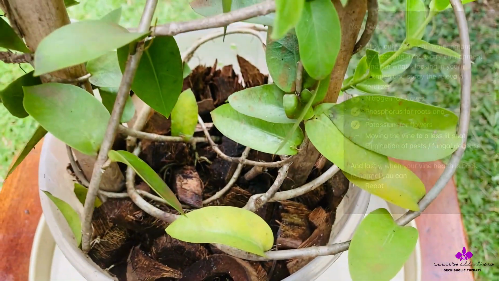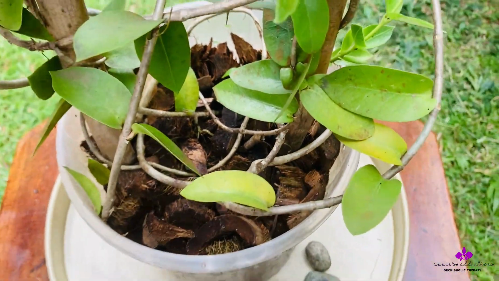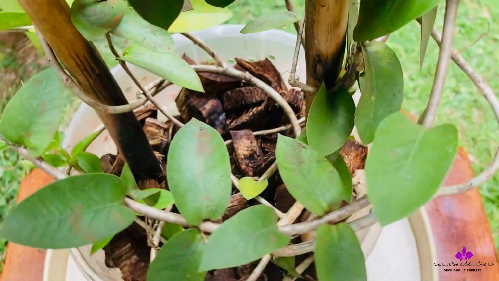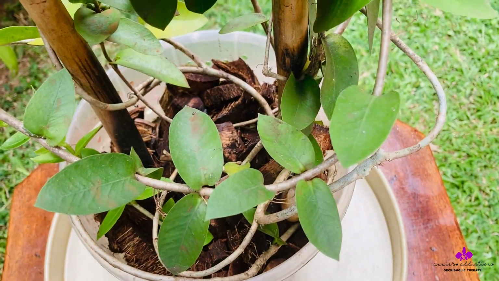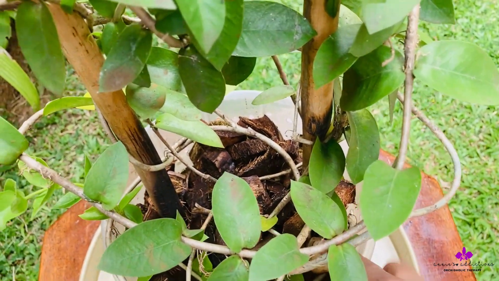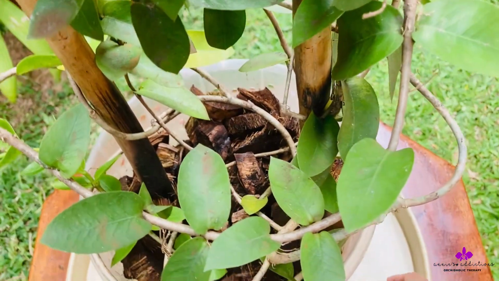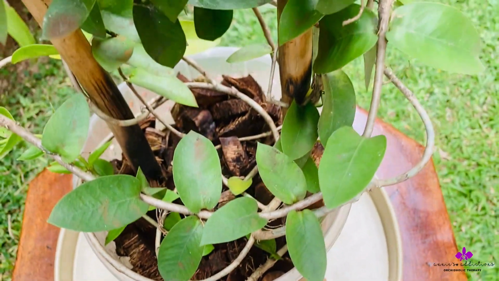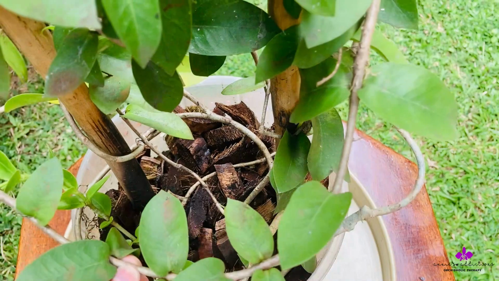If you remember my last year Hoya videos, these vines were kept under direct morning sun, and some were getting sunshine all throughout the day. So I thought that exposing them to full sun all day long would further stress the leaves to a nice color and get them to bloom.